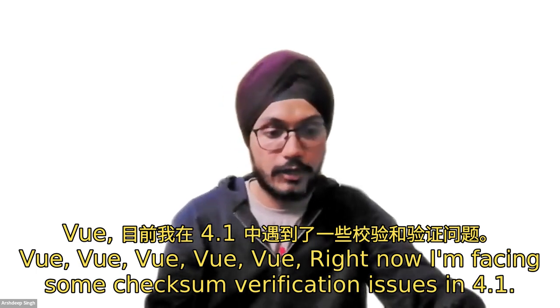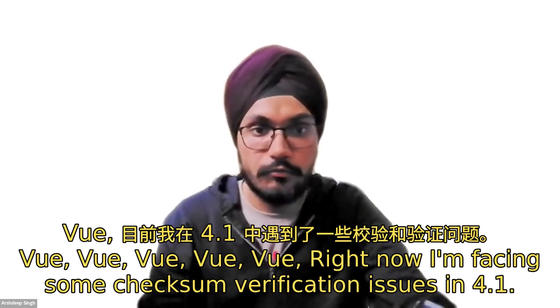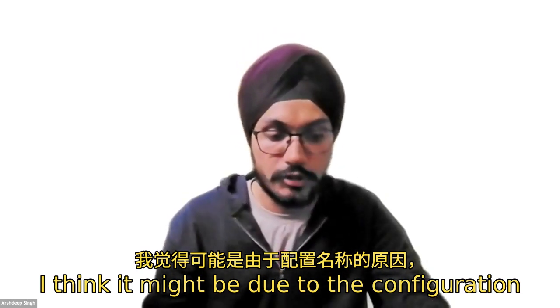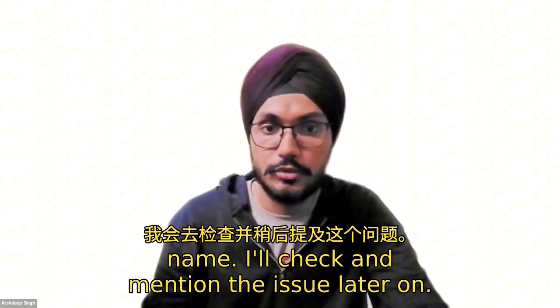Hi, right now I'm facing some checksum verification issues in 0.14.1. I think it might be due to the configuration name. I'll check and mention it in the issue later on.